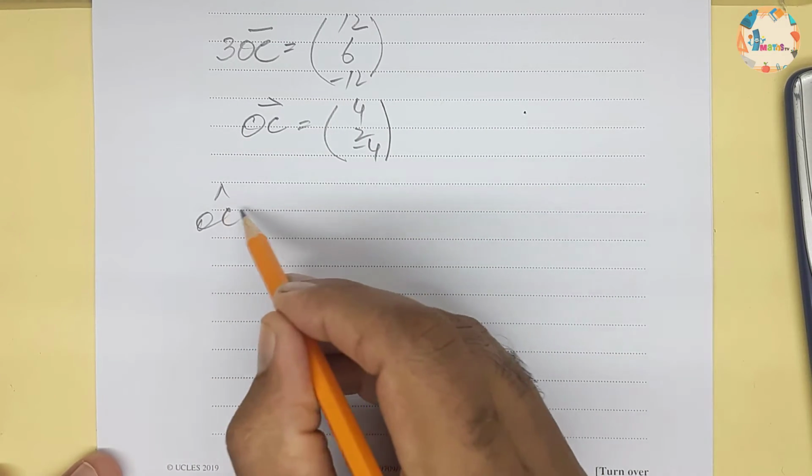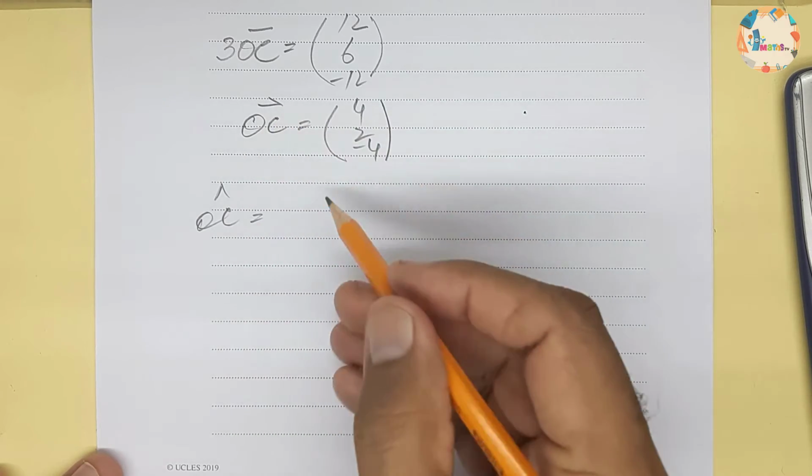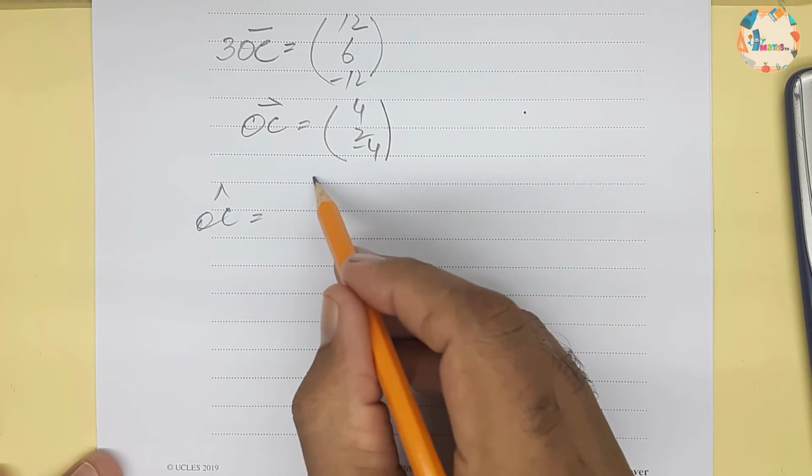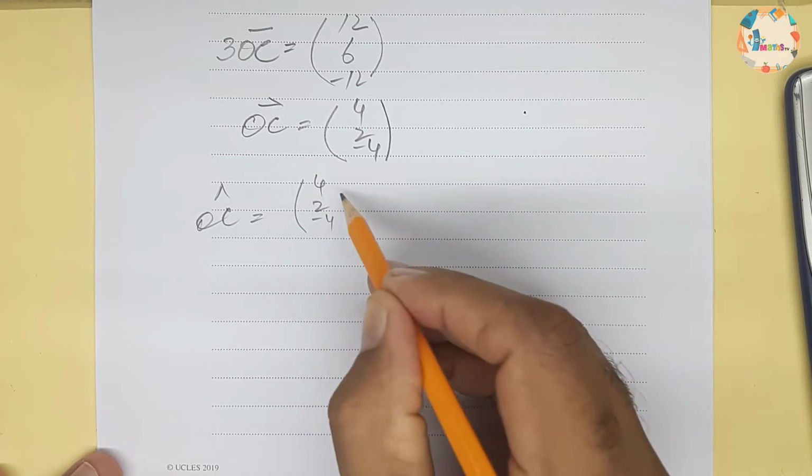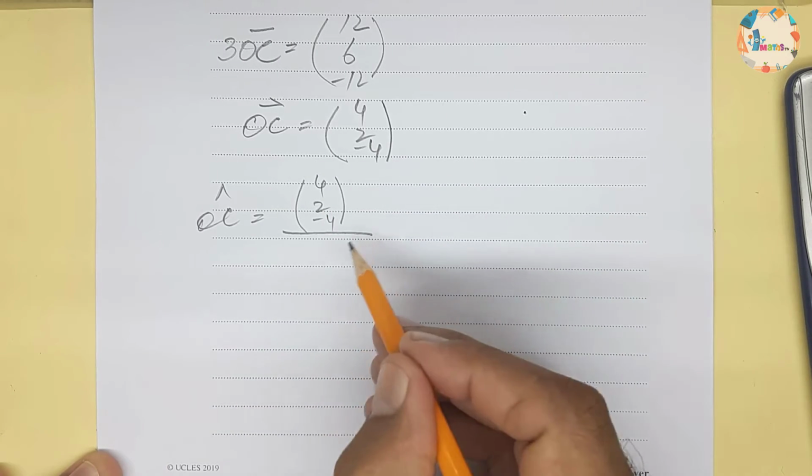So the OC unit vector will be the direction attached with this vector. So 4, 2 and minus 4, this will be our vector divided by its magnitude.